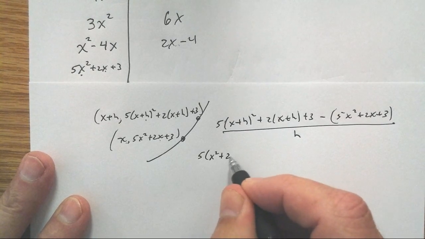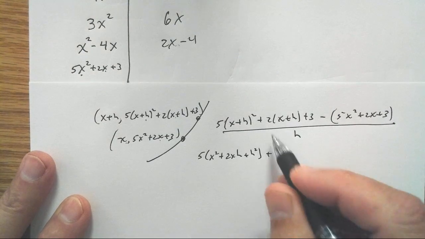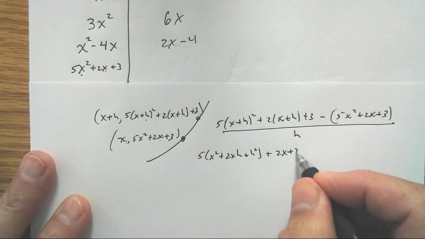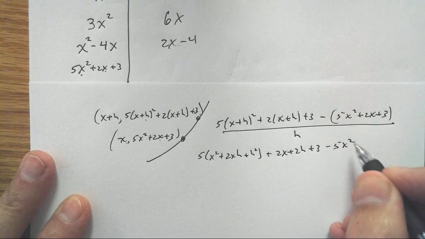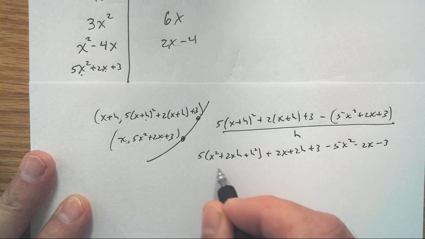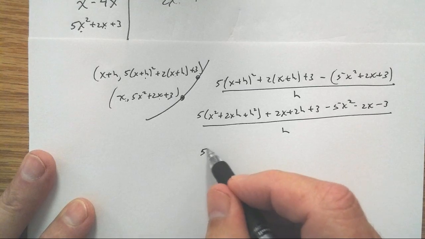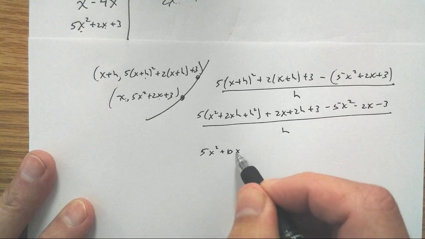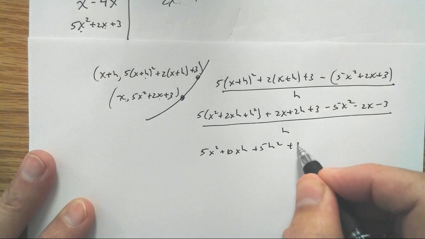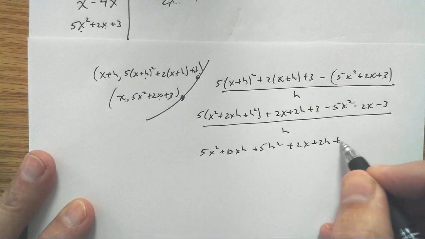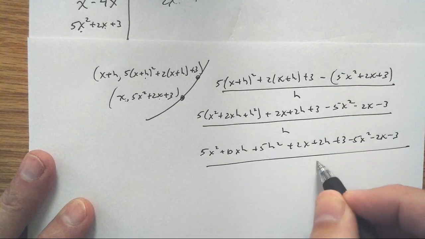Okay. Well, let's go. 5 times x squared plus 2xh plus h squared plus, let's see, 2x plus 2h plus 3 minus 5x squared minus 2x minus 3 on h, or 5x squared plus 10xh, not trying to cancel anything yet, plus 5h squared plus 2x plus 2h plus 3 minus 5x squared minus 2x minus 3 on h.